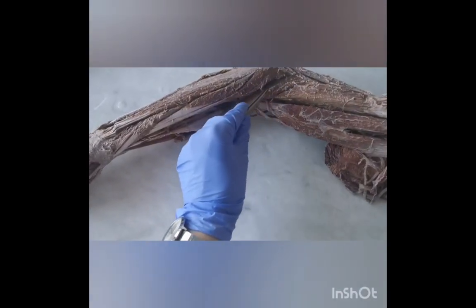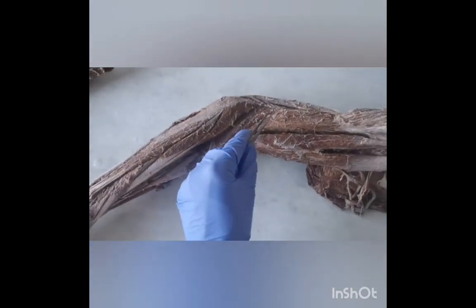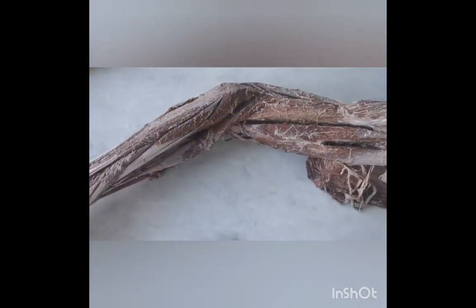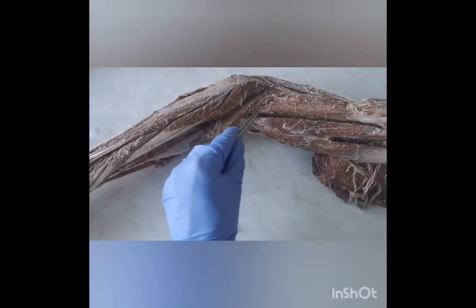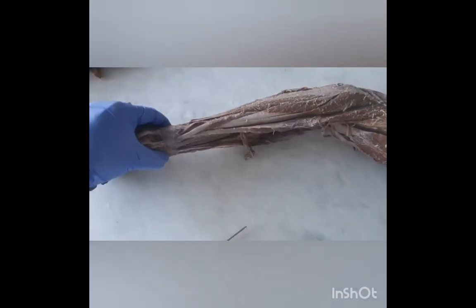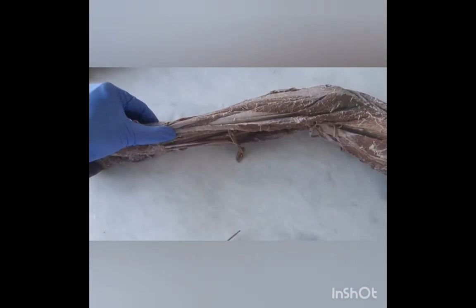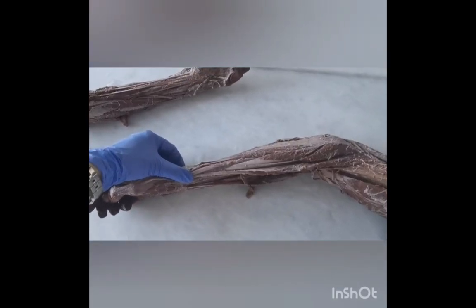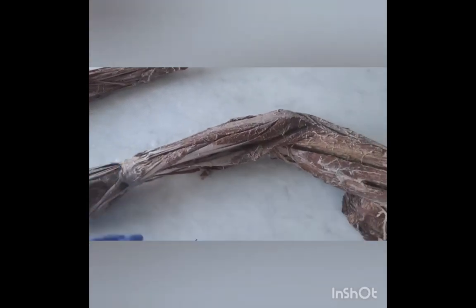The brachioradialis muscle originates on the upper two-thirds of the lateral ridge of the humerus. It extends over the forearm and inserts here onto the styloid process of the radius.